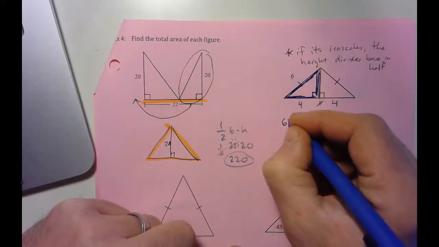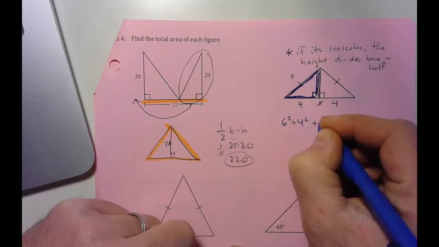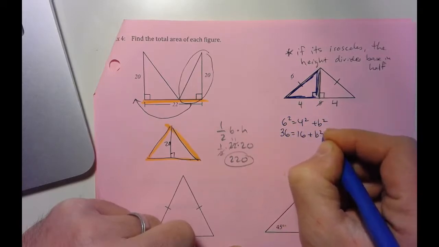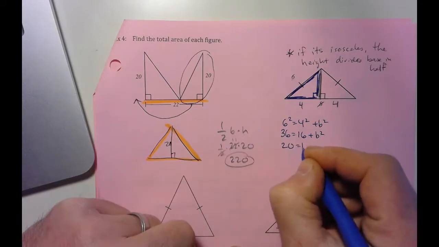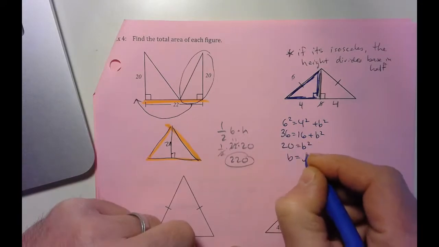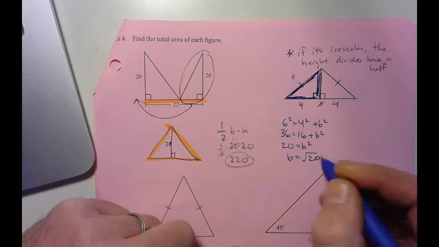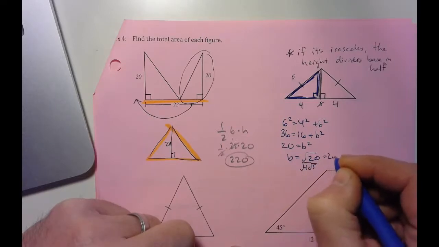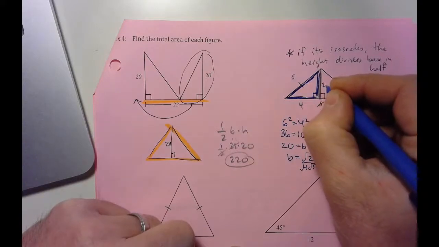Okay. 6 squared equals 4 squared plus b squared. 36 equals 16 plus b squared. So I'll get 20 equals b squared. So b is the square root of 20. We know how to reduce that. Its factors are 4 and 5. That reduces to 2 root 5.